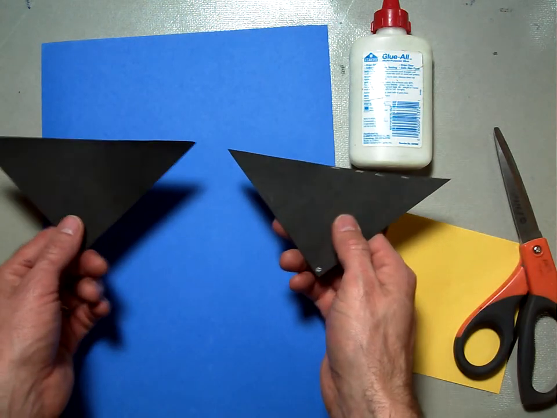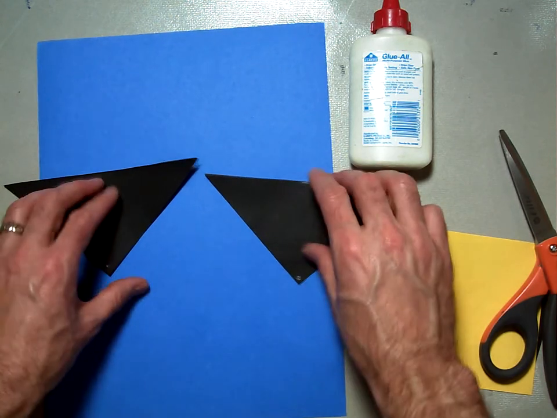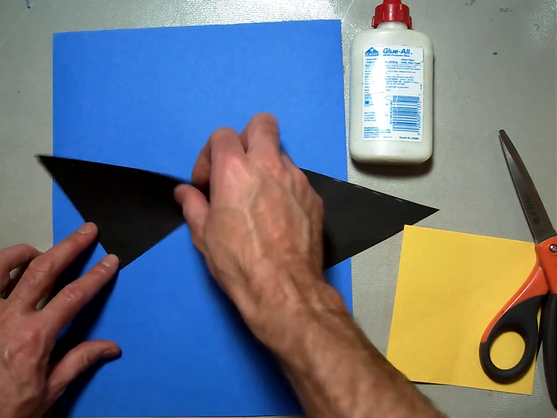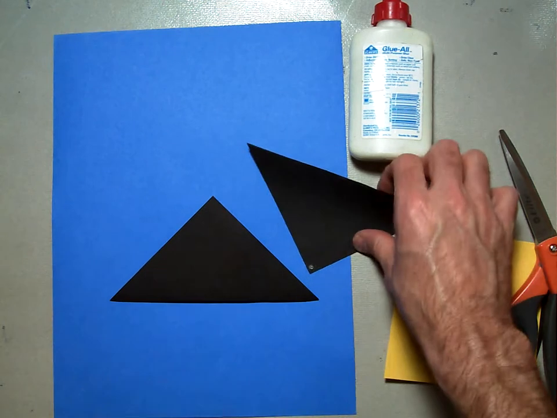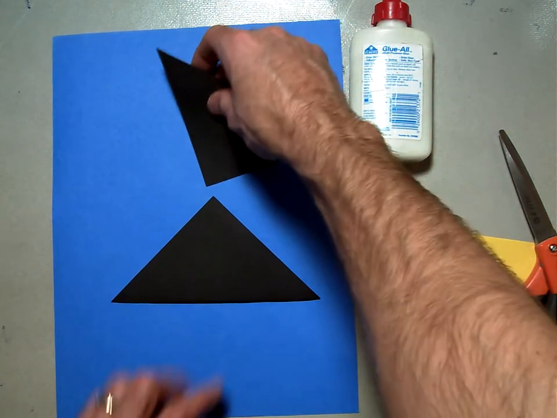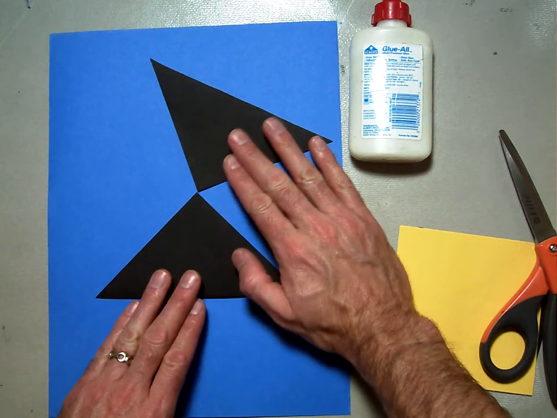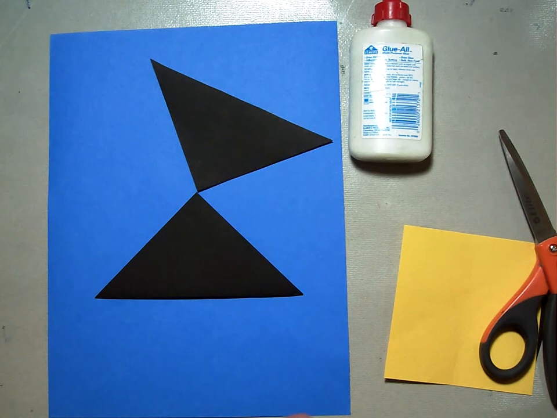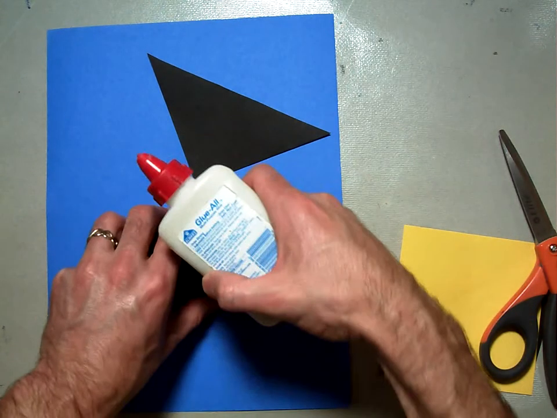Good. Now you're going to take these and glue them down. Our first triangle, we're going to take this little dot and flip it over so the dot's in the middle. And take the other one and flip it over so the dot's in the middle. And you want to arrange them on your paper kind of like that. And this is going to be our cat sitting on the fence. So take that, flip them over, and glue them down.